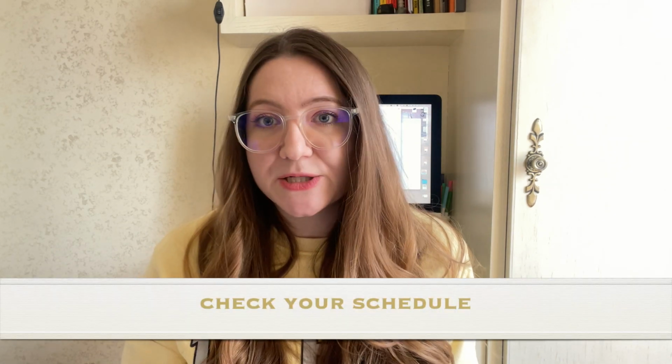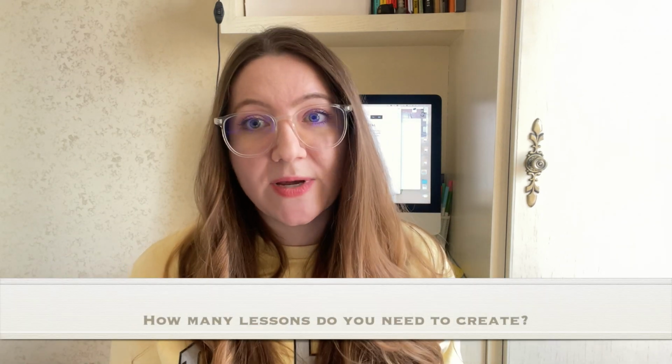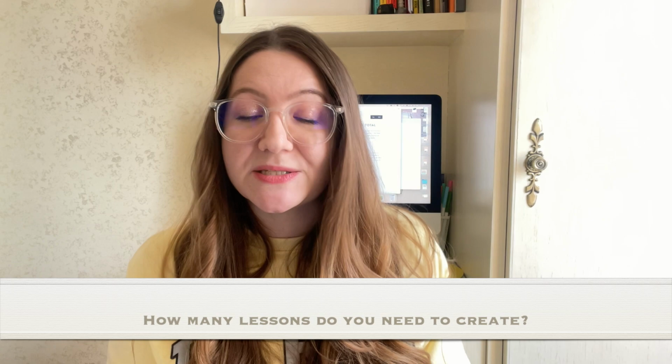Step number 1, we're actually going to put the textbook away, and first we're going to look at our schedule. This is actually going to be the most important part, because before we open the textbook, we need to know how many lessons we need to create during the whole semester.